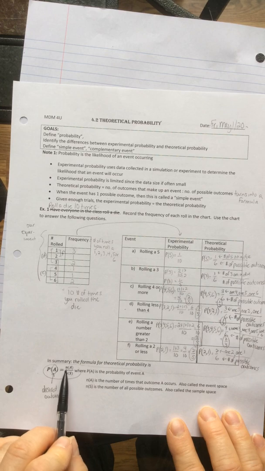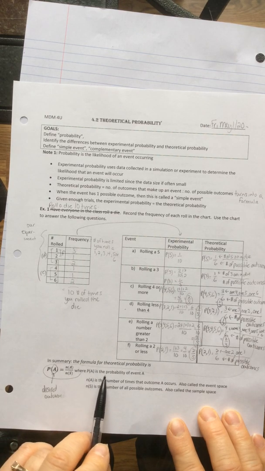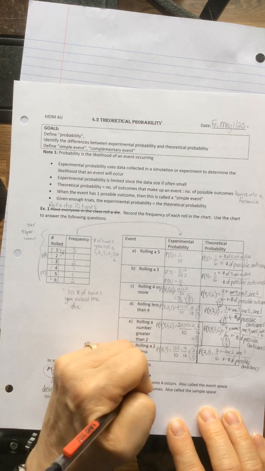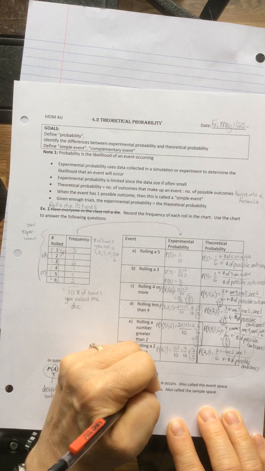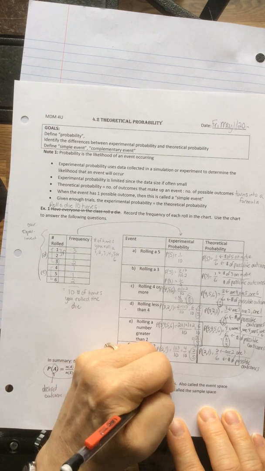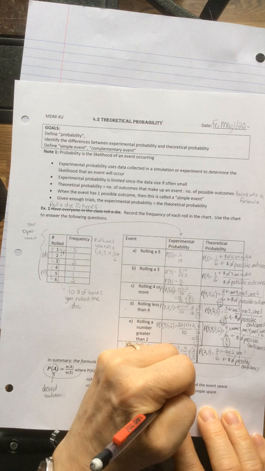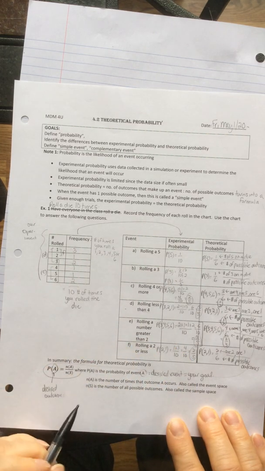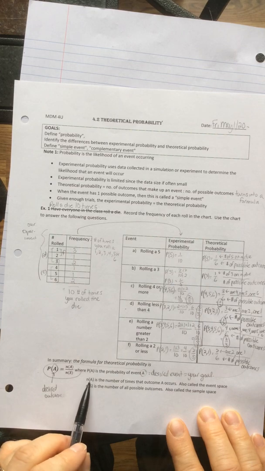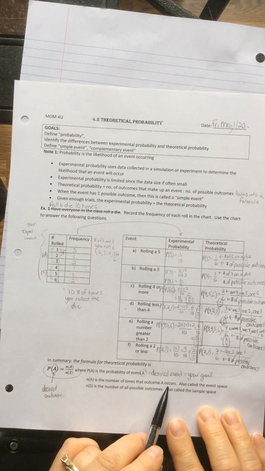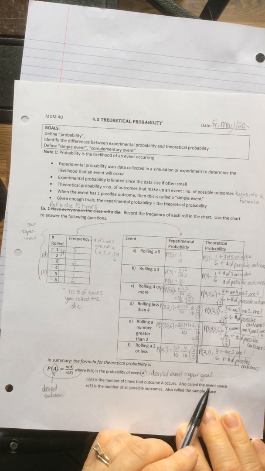So when we talk about the number of times, we were counting. Where probability of A is the probability of event A, that's your desired event. Okay, so that's your desired event, that's your goal. It's what you're looking for, okay? The number of A, so the number of times that outcome of A occurs is also called the event space.